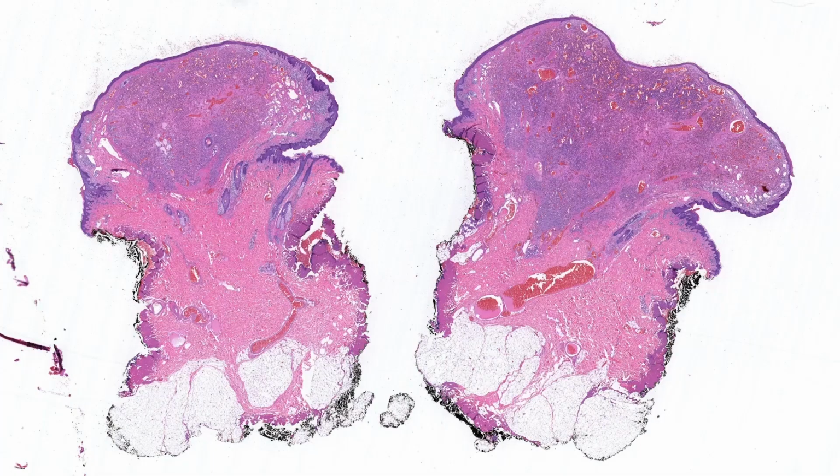Case 3 is a pedunculated mass arising on the upper back of a 15-year-old male. At first glance, I see that this lesion has an exophytic, almost dumbbell-like growth pattern. It is well circumscribed and unencapsulated and extends into the mid-dermis. There's a large vessel in the deeper dermis, which I could presume is associated with the lesion.